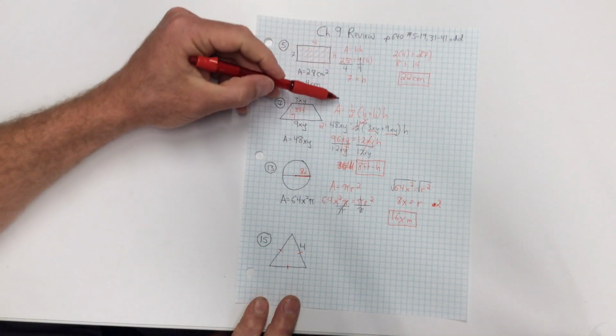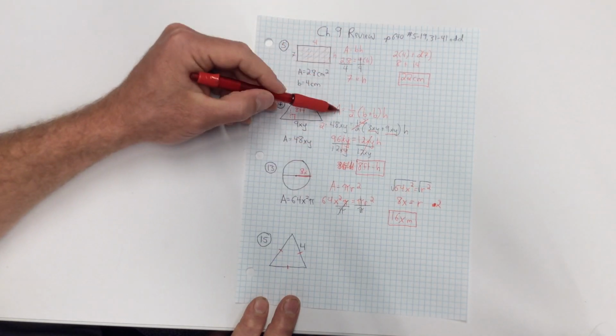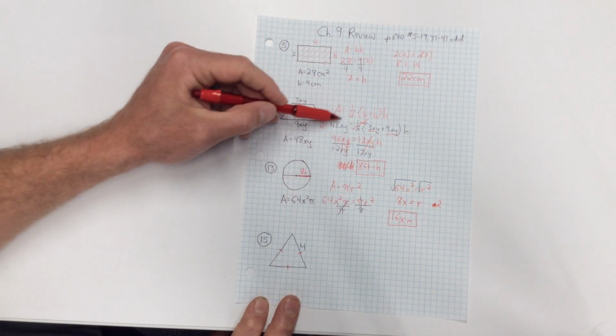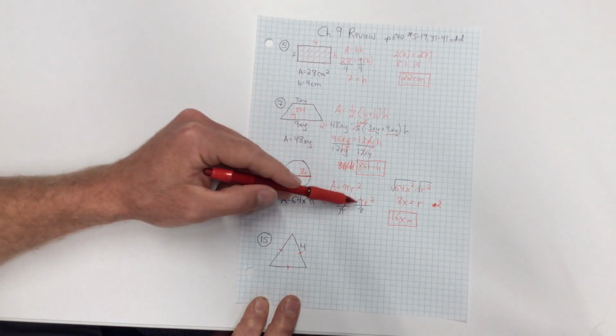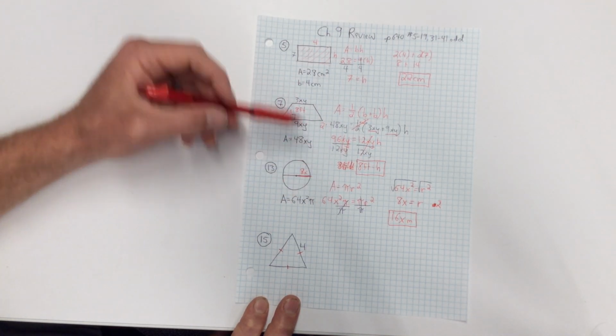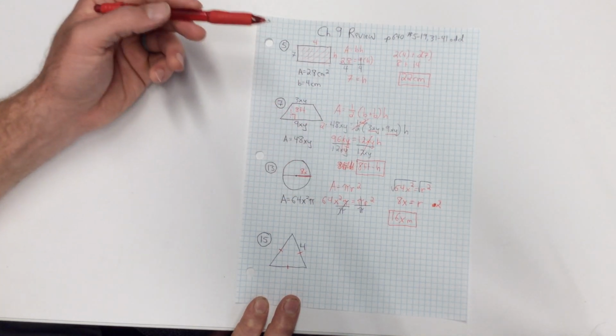Notice the same strategy for all 3 of these. I started with the formula first, I plugged in what I knew, and then I solved backwards for the missing variable. And then once I found the missing variable, I made sure what the problem wanted.